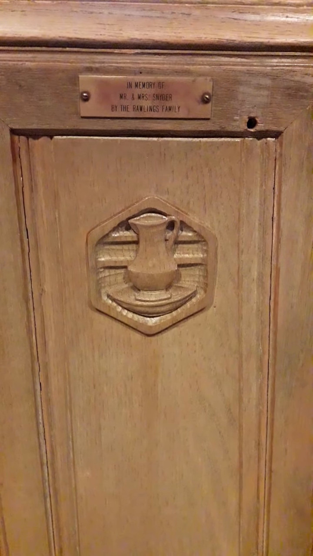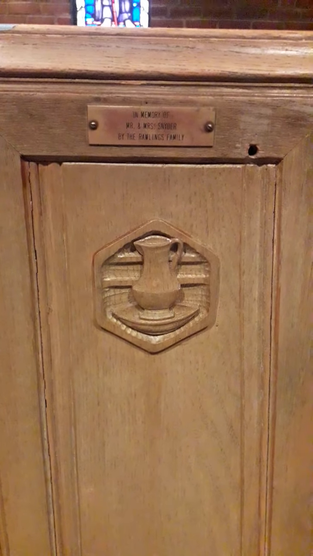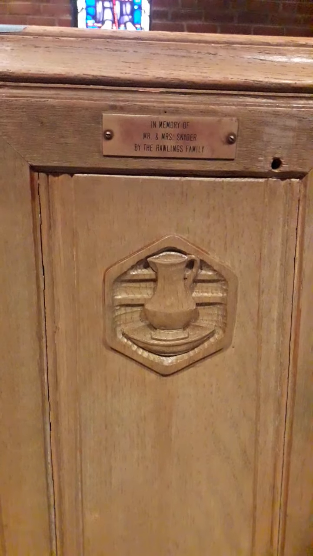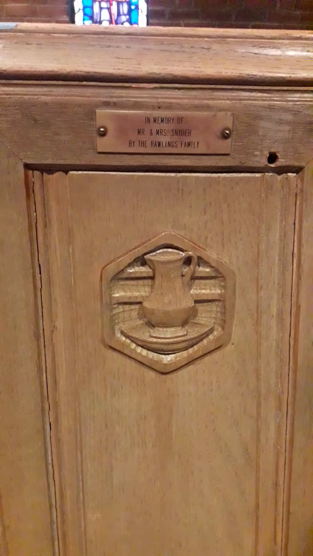This is called prime, which is, we see a basin of water and a pitcher. This is remembering when Jesus was questioned by Pilate, the governor, and Pilate famously washed his hands of the whole matter.